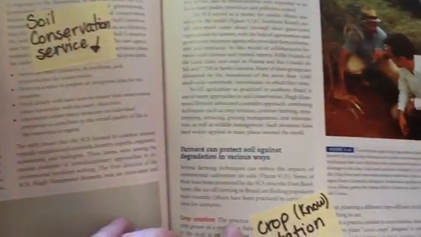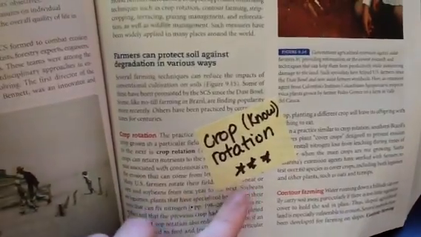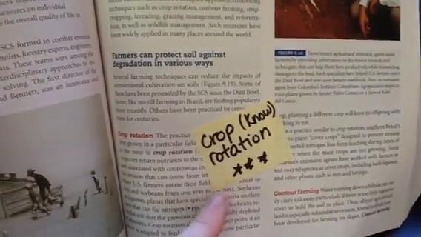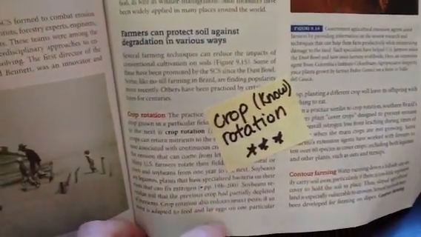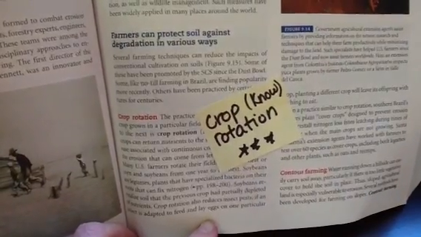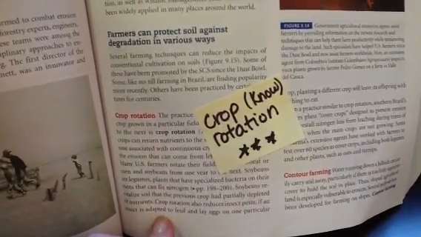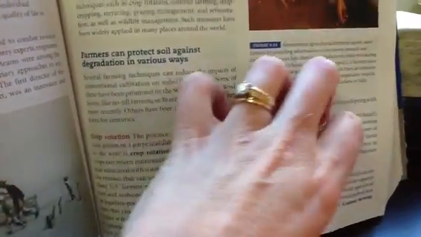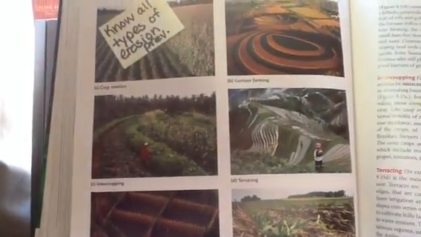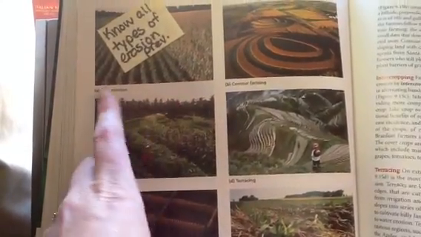On page 261, we talk about crop rotation. This is very important. There are 3 stars here. Crop rotation we refer to again and again throughout these 2 chapters and throughout the course. So make sure you read through crop rotation very well and understand it. On page 262, we have different ways that you can prevent erosion. Make sure that you study these ways.